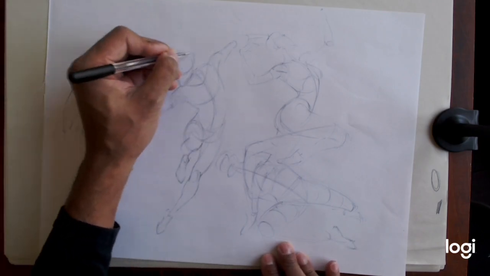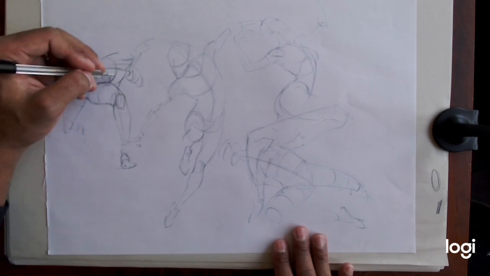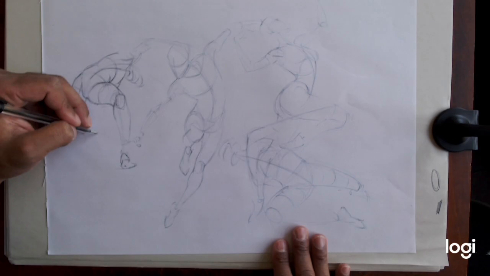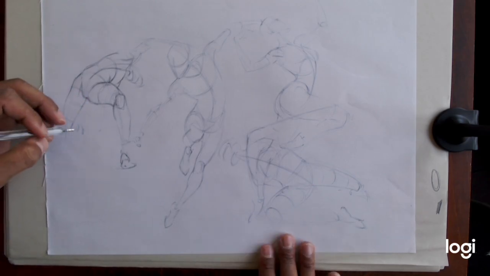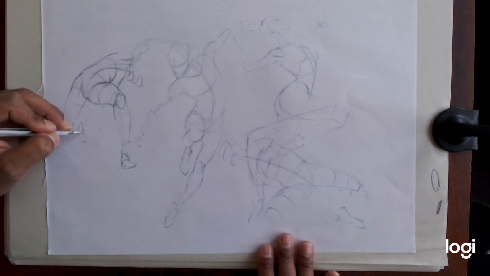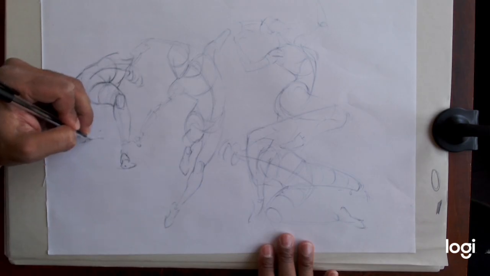Well, there's still this arm moving upward. The other arm, by the way, is visible through the legs, coming very close with the fingers to the tip of his foot. It's further away in space.